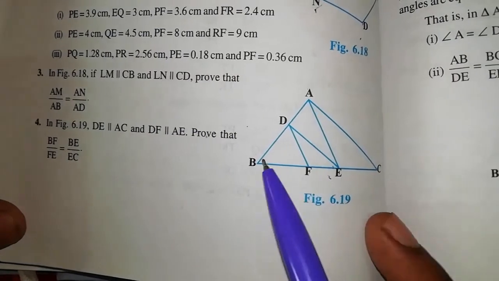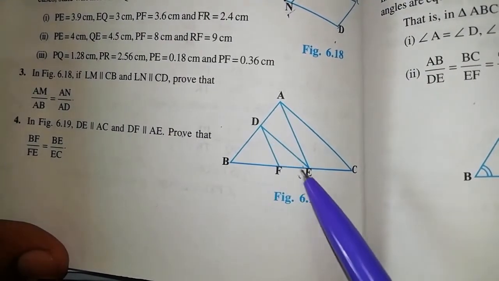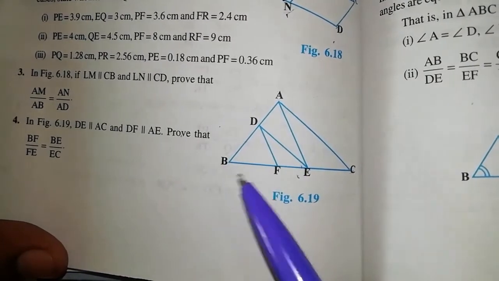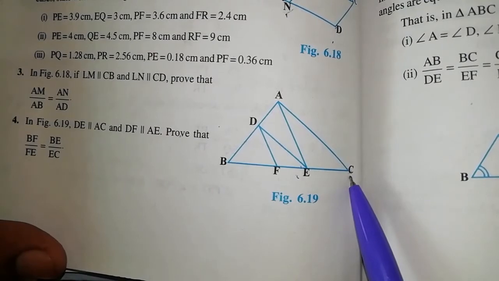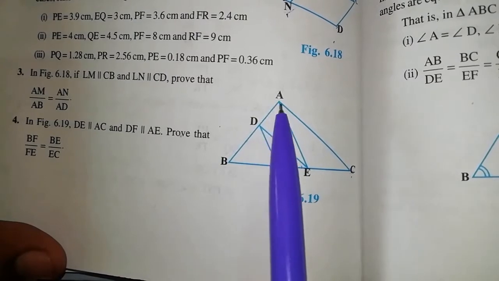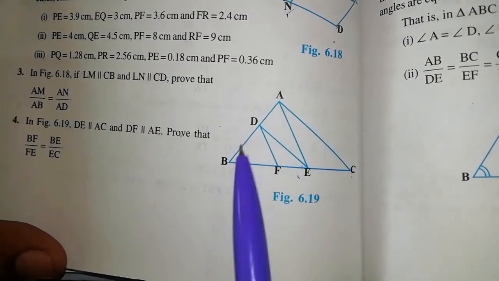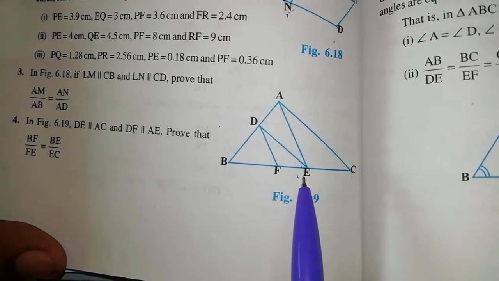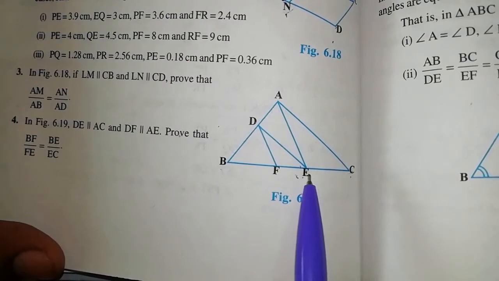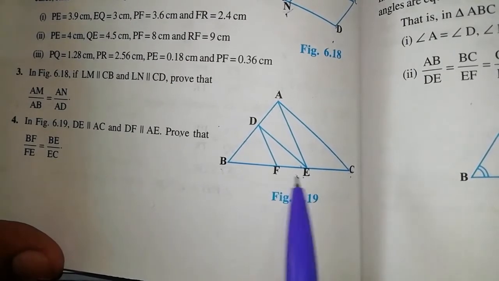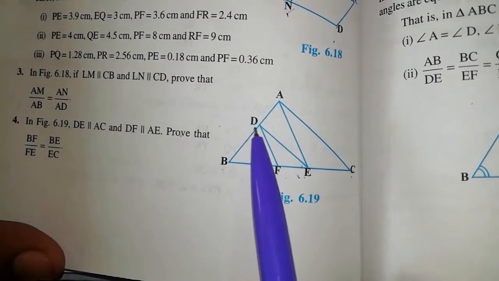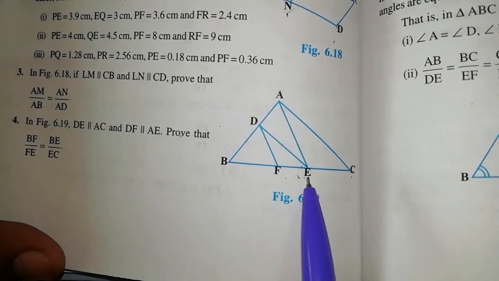In this question, look here, DE is parallel to AC. So we can say that AD upon DB is equal to BE upon EC. Now, for triangle ABE, DF is parallel to AE. So we can say that AD upon DB is equal to BF upon FE, or BE upon EC.